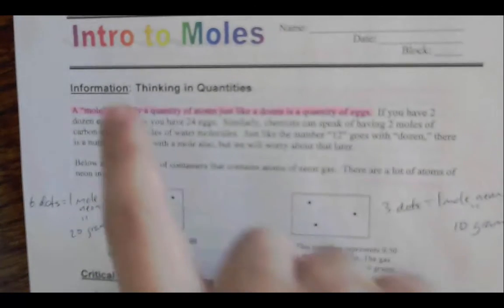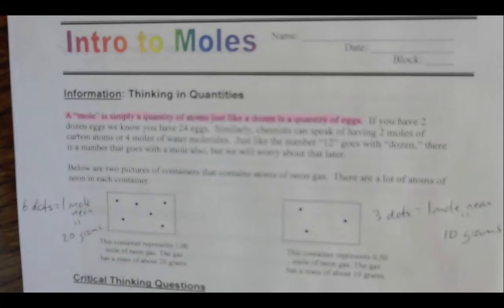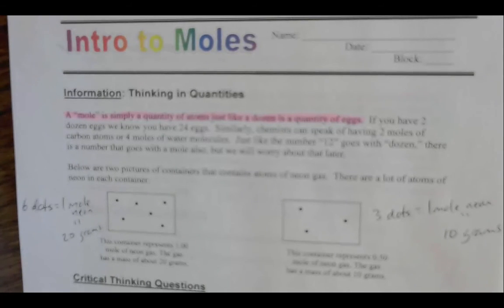So right up top, I start off by highlighting that a mole is simply a quantity of atoms, just like a dozen is a quantity of eggs. If you have 2 dozen eggs, you know that's 24. If you have multiple moles, you know how many molecules or atoms you have. Again, we will get into that number later.